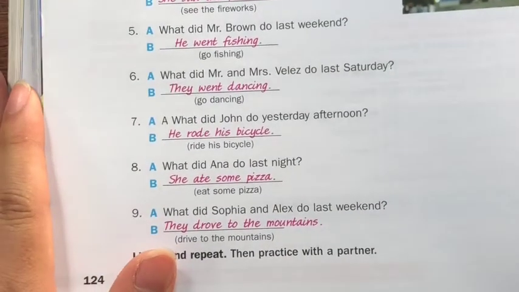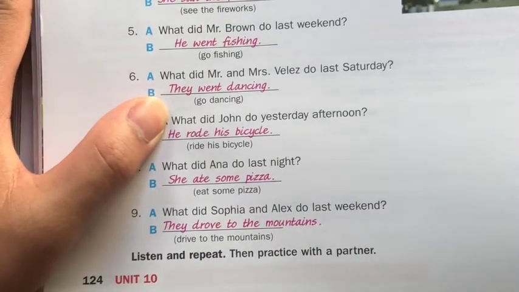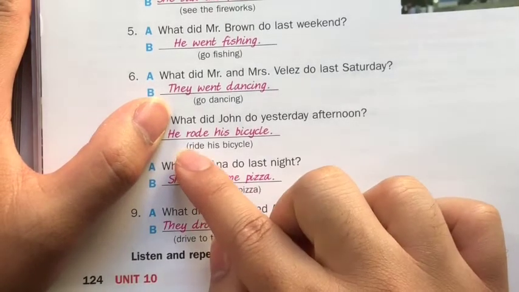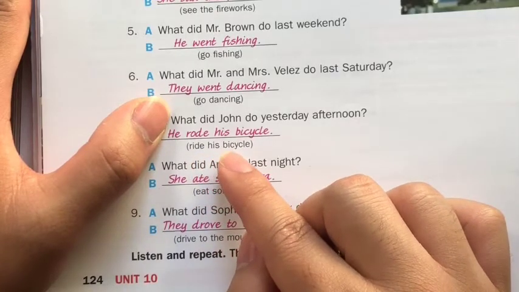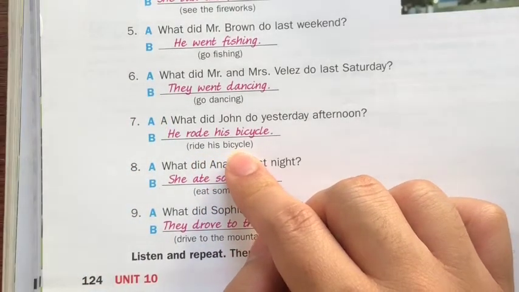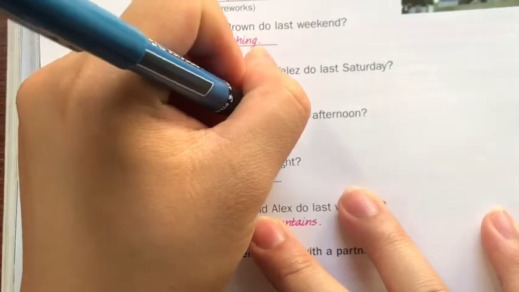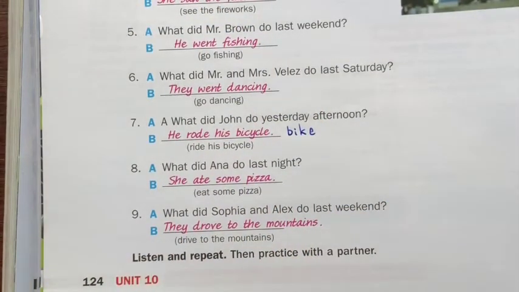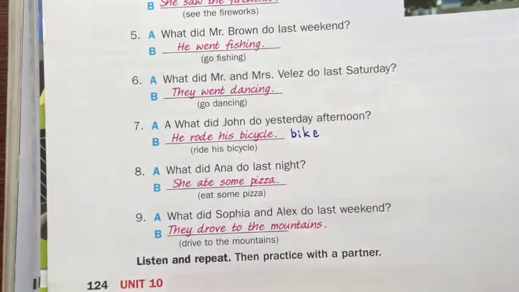Number 7. What did John do yesterday afternoon? He rode his bicycle. He rode his bicycle. What is another word for bicycle? What is the short way to say bicycle? We say bike. Bike. He rode his bike.